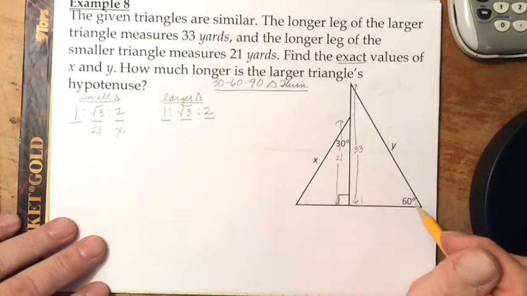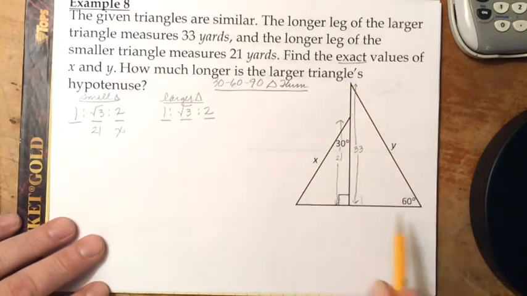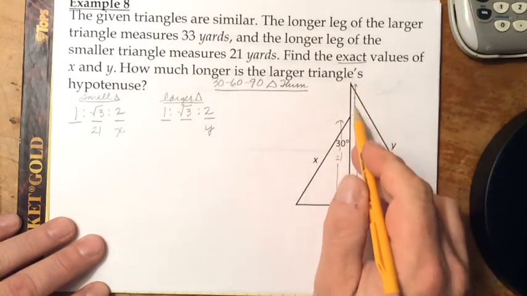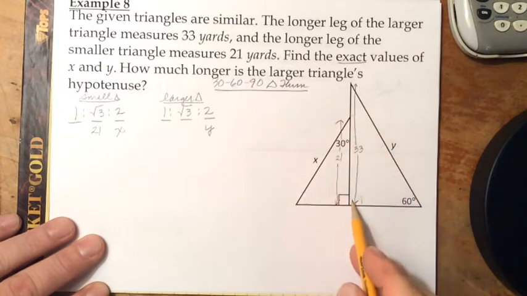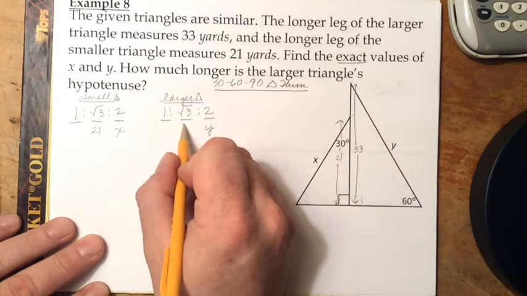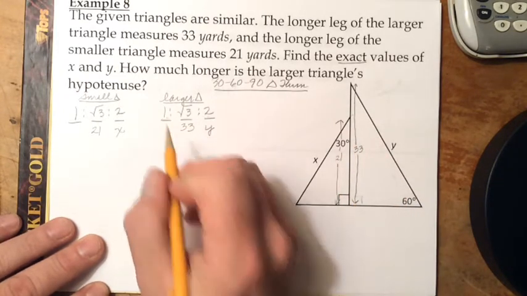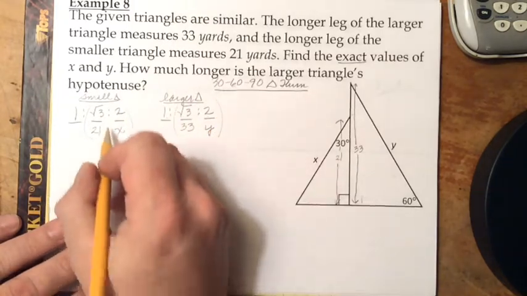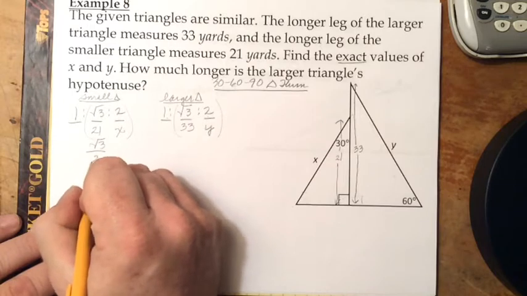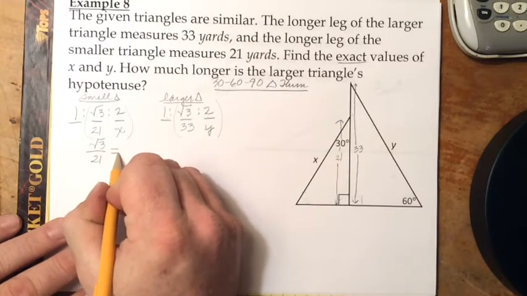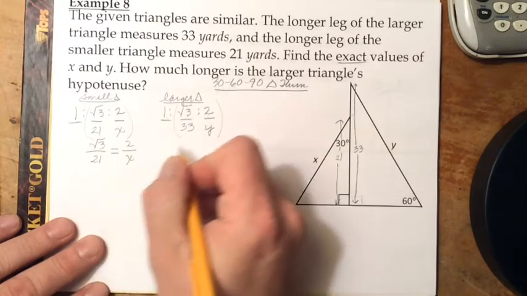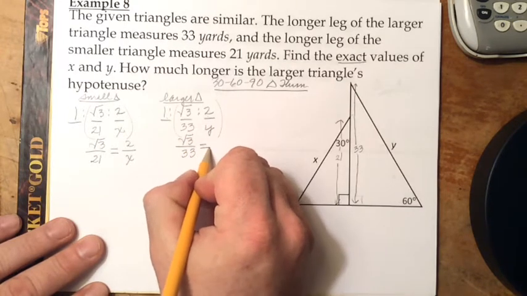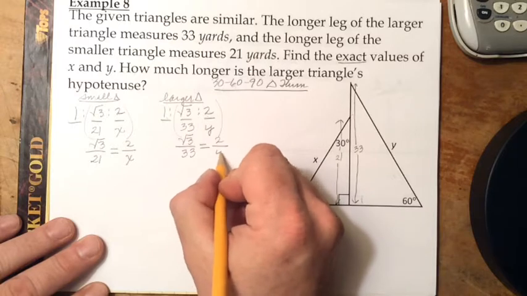Then over here on the larger triangle, the hypotenuse is y, so it goes underneath the 2. And the longer leg is 33 yards, so that goes under the square root of 3. We're not going to use that one. So we're going to have two separate proportions solved. We have the square root of 3 is to 21 as 2 is to x. And over here, the square root of 3 is to 33 as 2 is to y.